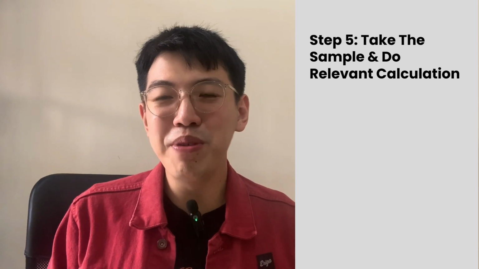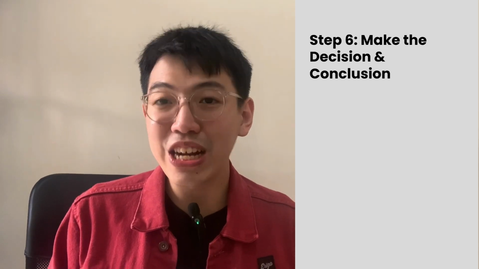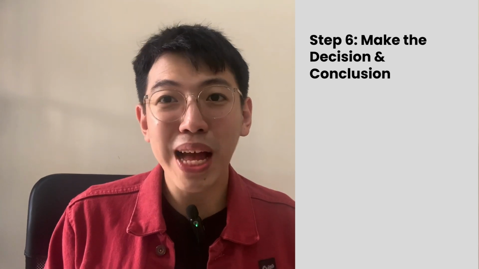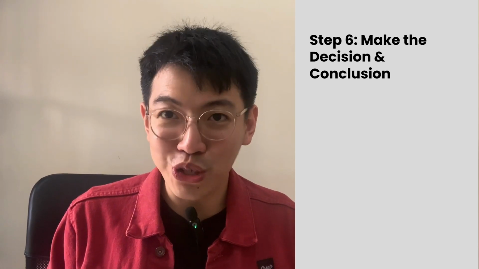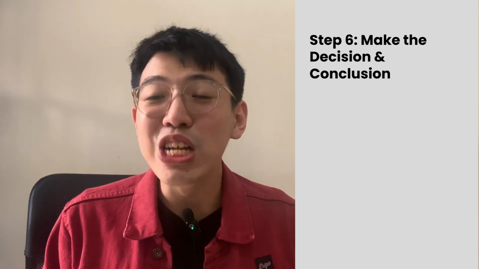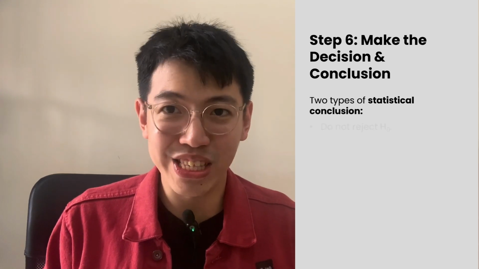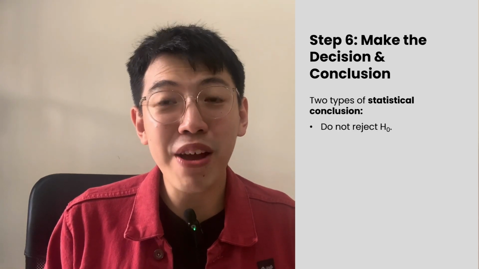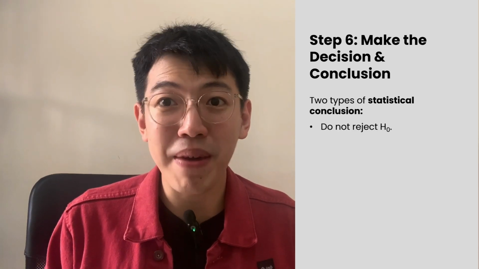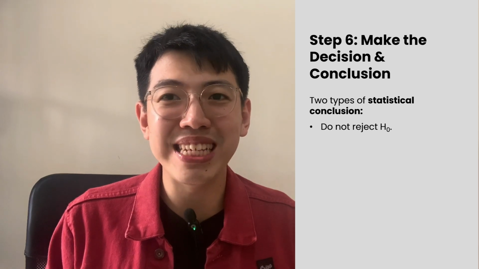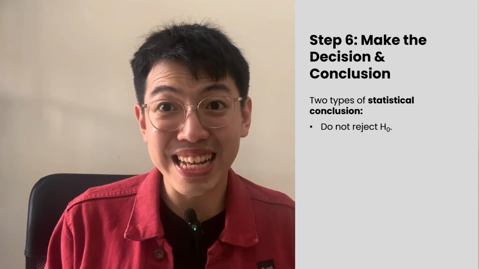The last step will be make the decision and conclusion. There are two types of statistical conclusion. The first one is do not reject H0. As I mentioned previously, you cannot say accept H0, but you can only say do not reject H0.